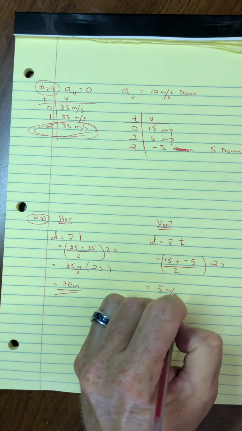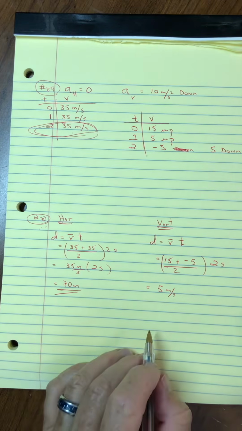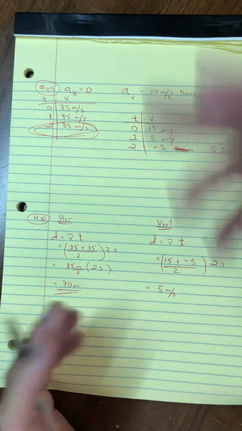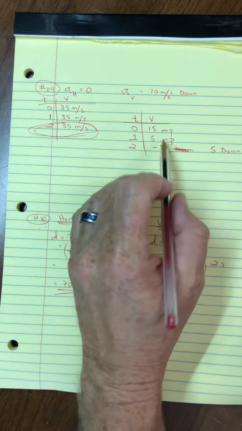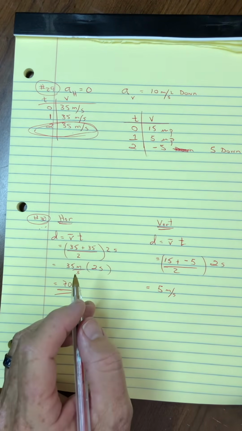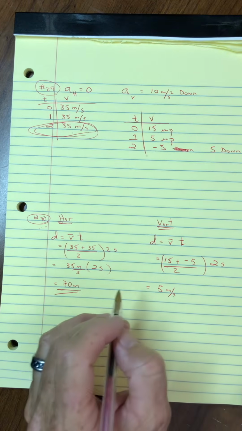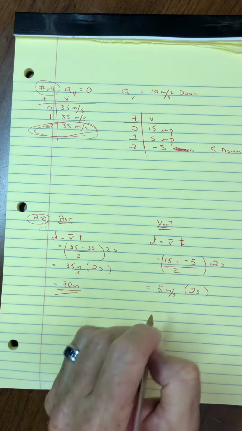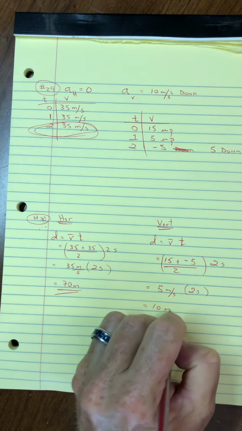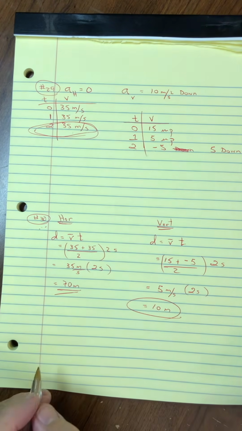So we only have an average upward speed of 5. That's because it started to go down. But its average is overall up, so it's still going up. Anyways, for 2 seconds, and so it's 10 meters up.